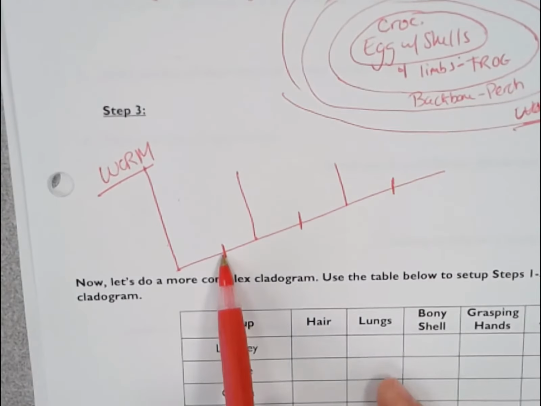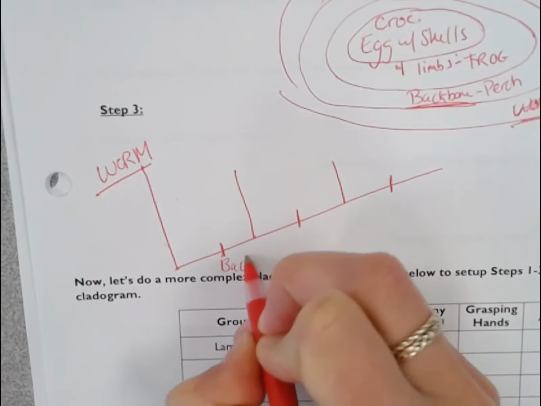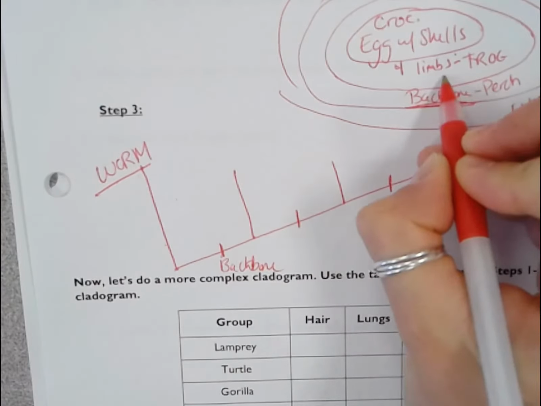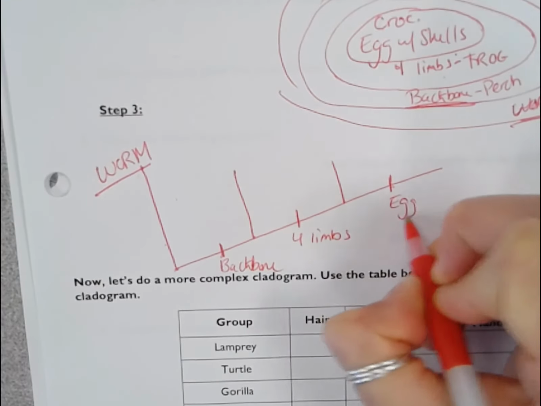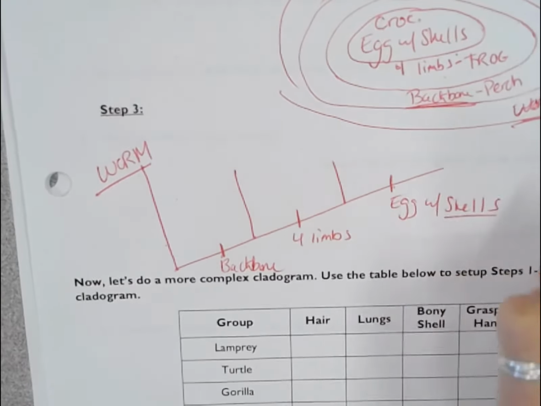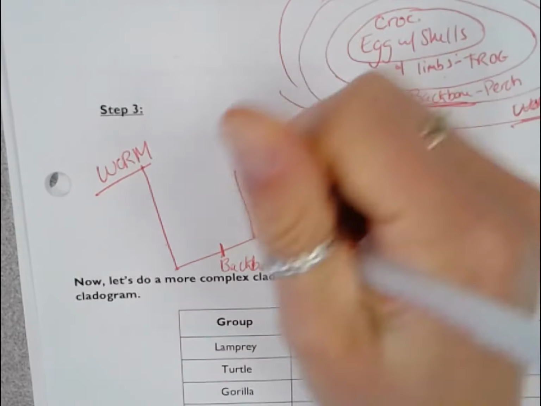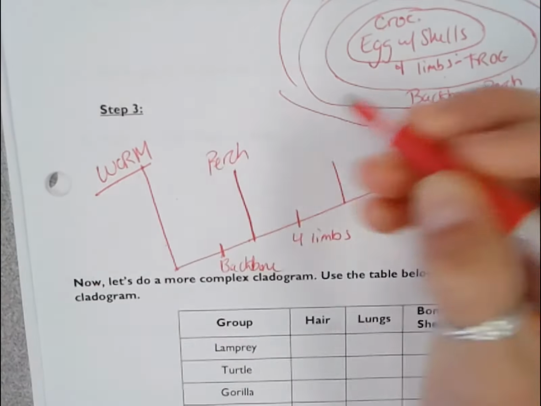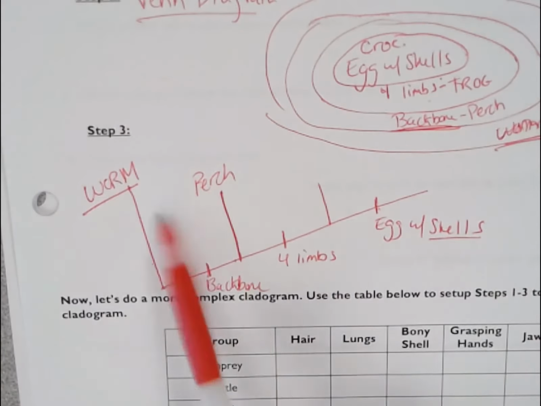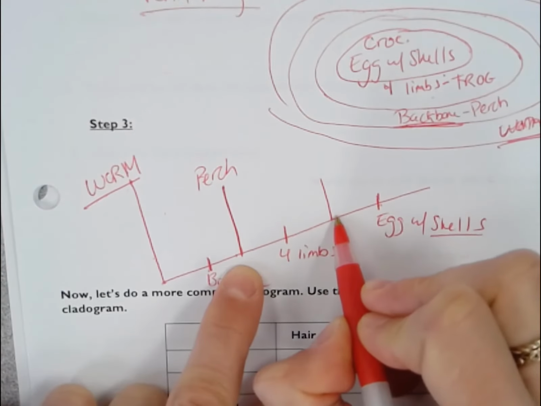Which trait is possessed by every organism except for the worm, guys? What's the next one in our Venn diagram? The backbone. Beautiful. What comes next? Good. 4 limbs. What comes next? Good. What is this species? What is it? The perch. Why? What is the only trait? Ileana, what's the only trait that the perch has? What'd you say? Beautiful. What should come next, Kevin?